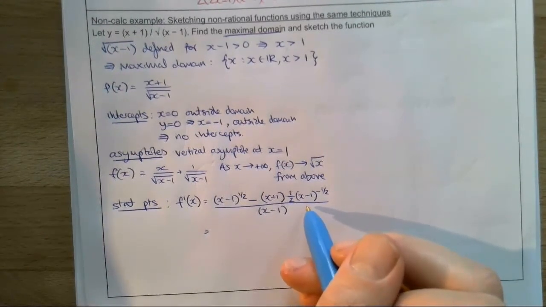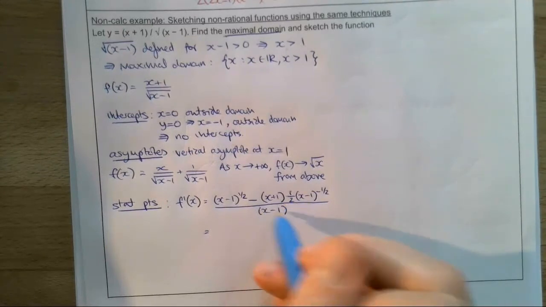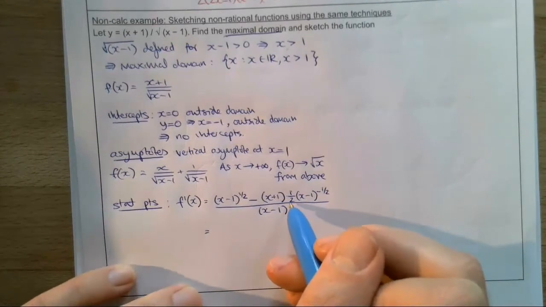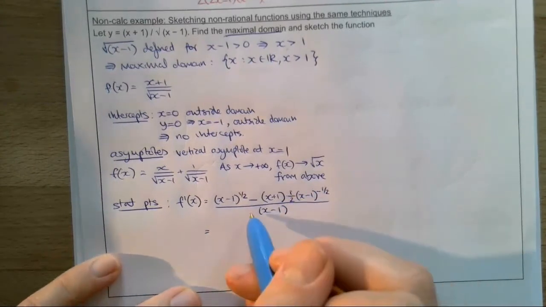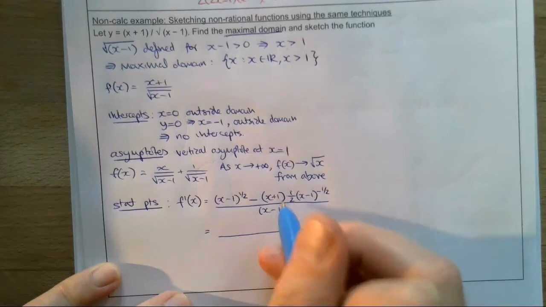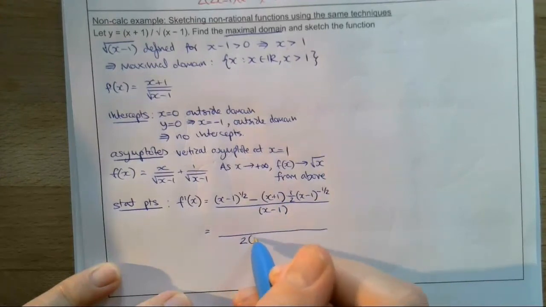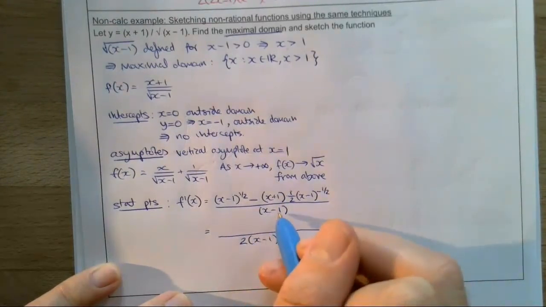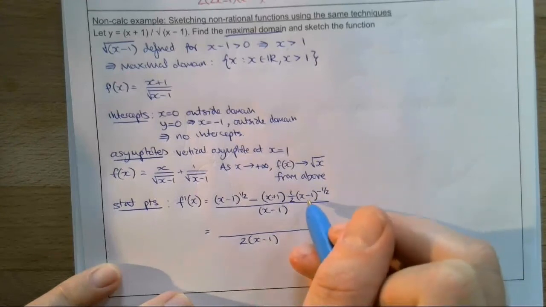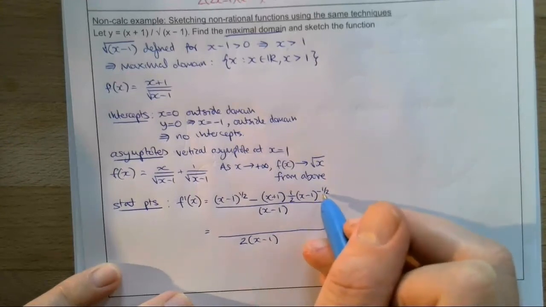A shortcut is, well, here's how we should do it. We have the half, which I can rewrite as a 2 on the denominator here. And then I have x minus 1, and here I have x minus 1 to the power of minus a half.